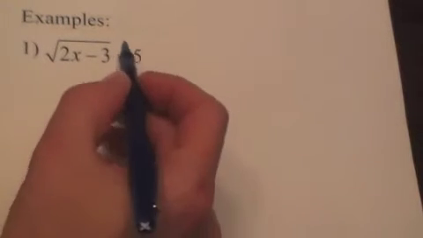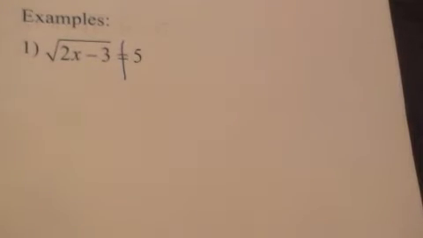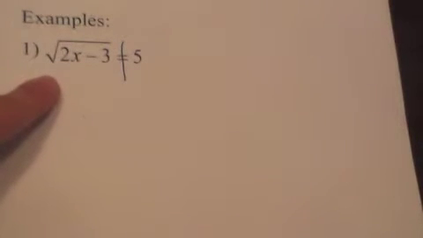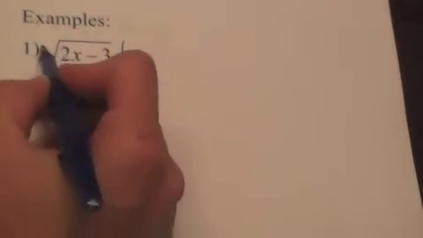The first example is the square root of 2x minus 3 equals 5. First thing you have to ask yourself, is the radical by itself? Is it isolated? Draw a line here. Is there anything on this side of the equal sign besides the radical? No. So that's good. We're done with Step 1. Then we have to square both sides.